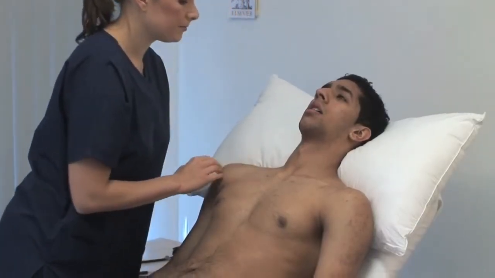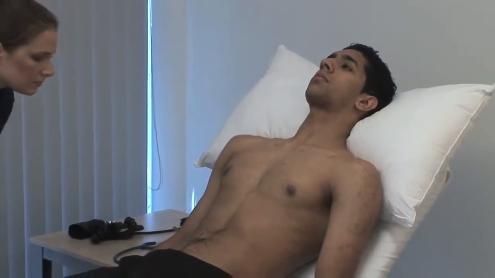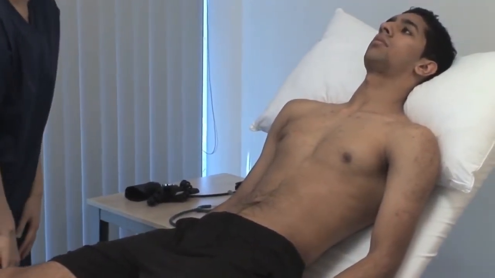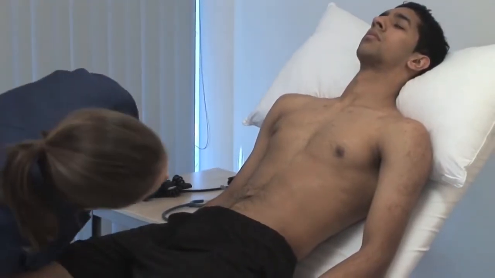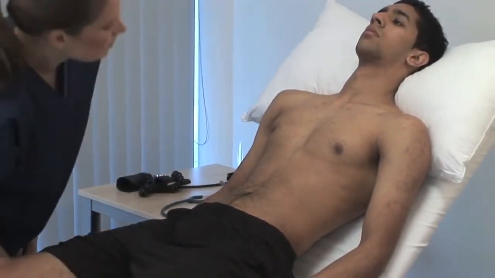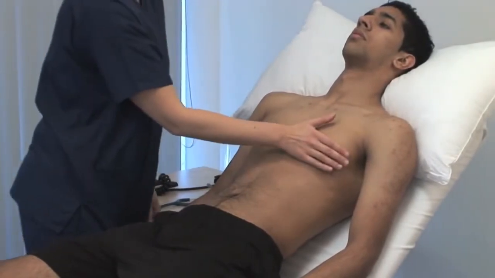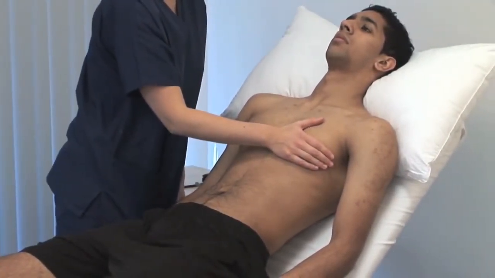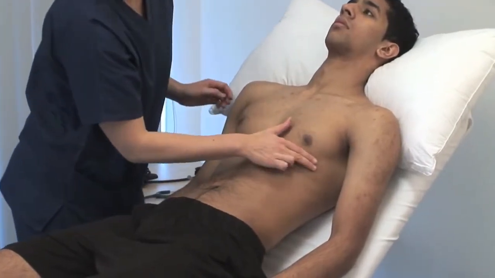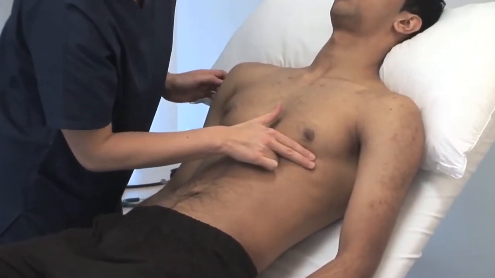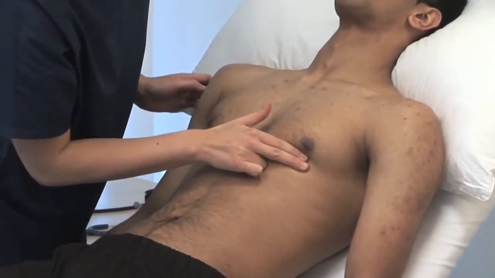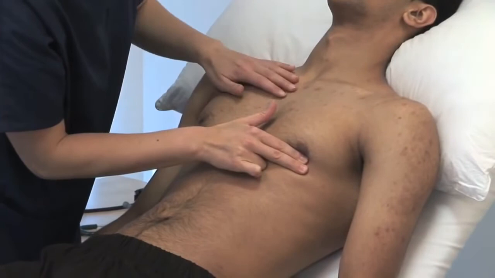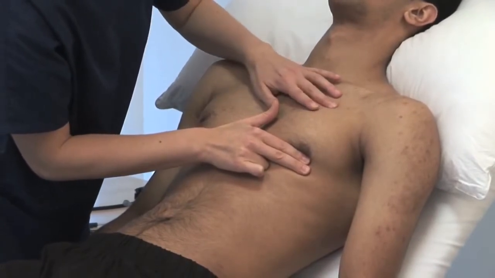Thank you. Inspect the precordium with the patient sitting at 45 degrees and the shoulders horizontal. Look for surgical scars, visible pulsations and chest deformity. Lay your hand flat over the precordium to obtain a general impression of the cardiac impulse. Locate the apex beat by laying your fingers on the chest parallel to the rib spaces. It's normally in the 5th interspace at or medial to the midclavicular line. Note its character.